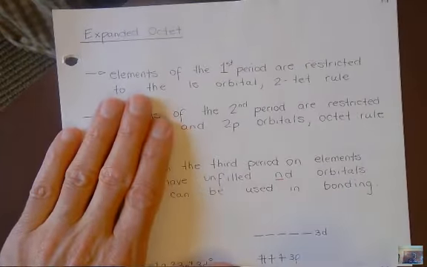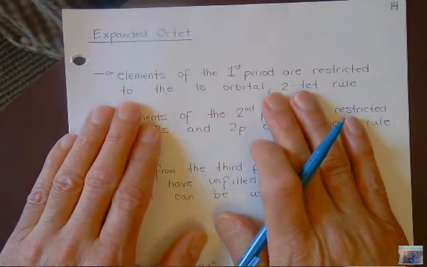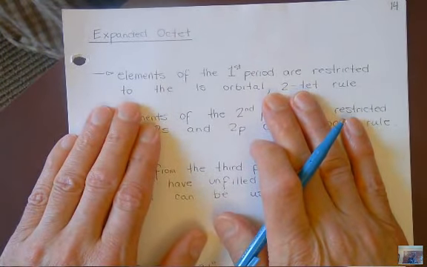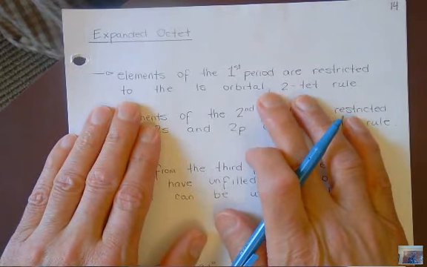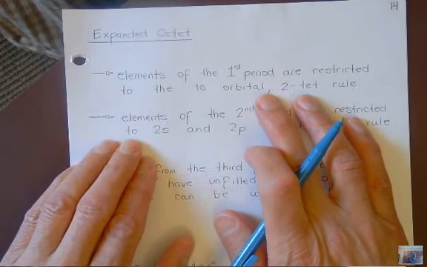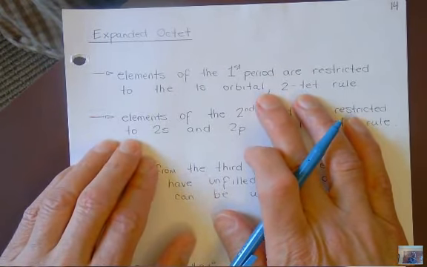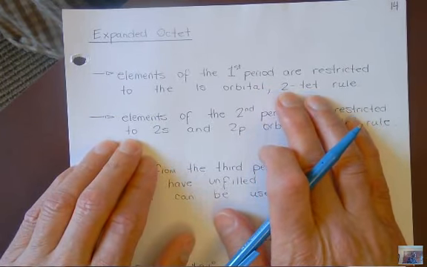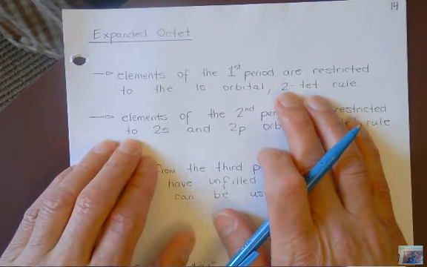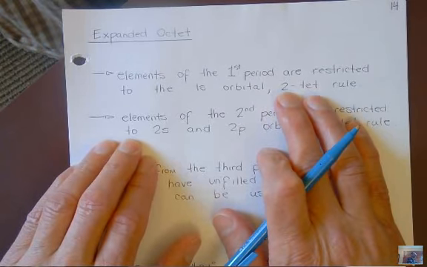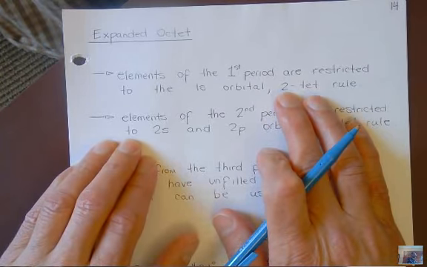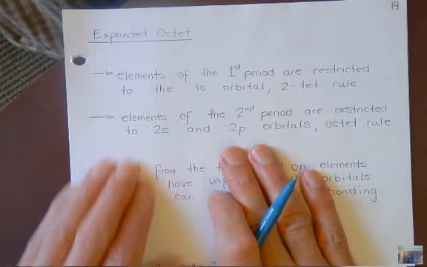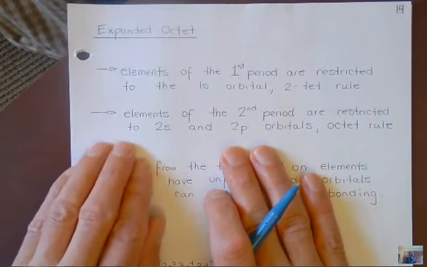The first row strictly fills up the 1s orbital, so that's hydrogen and helium. Hydrogen has 1 electron and is looking for 2, so it only tends to bond once. We call that a pendant atom. Helium doesn't look to bond at all. It's looking for 2 to fill up its 1s, and it naturally has 2, so helium is one of the least likely elements to ever get involved in a chemical reaction. It's already happy with a completely filled 1s orbital.